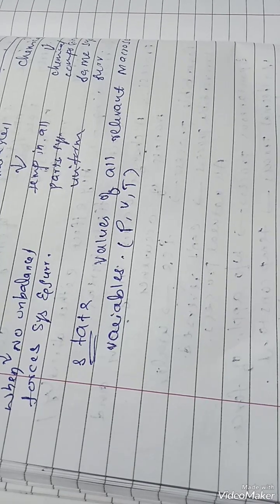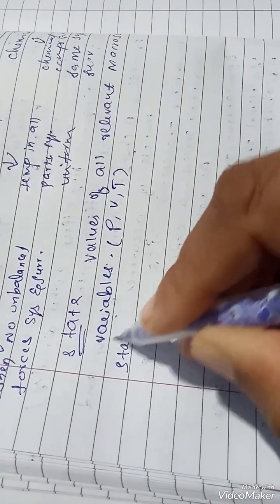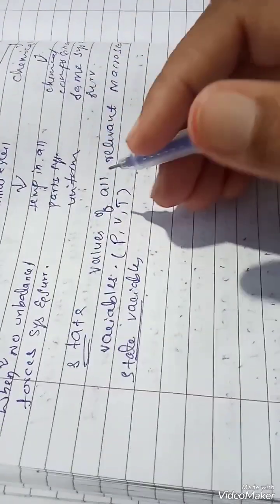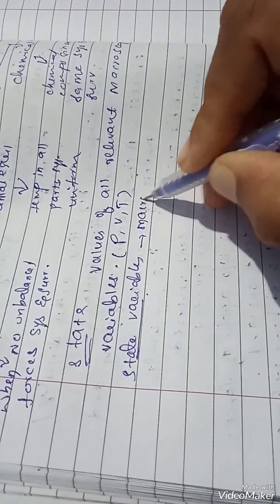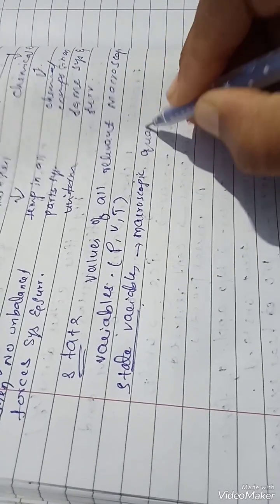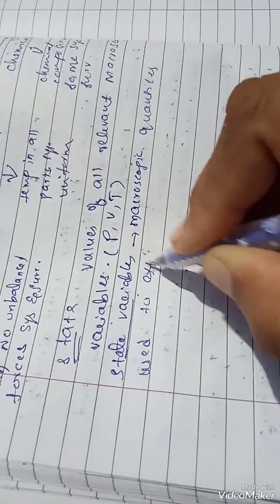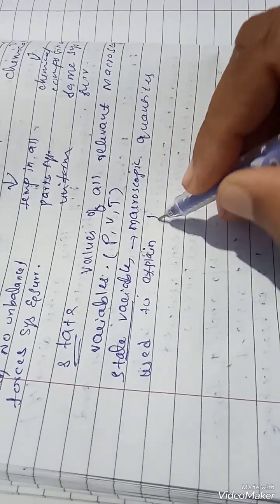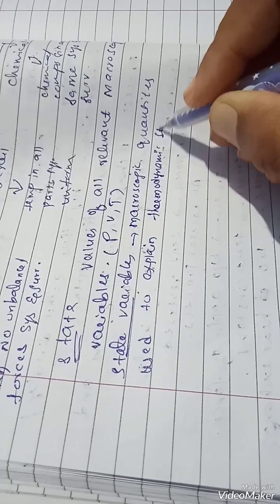Now state variables are functions. State variables means the macroscopic quantities which are used to explain the thermodynamic state.